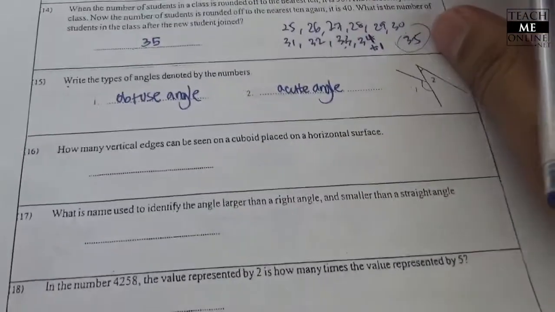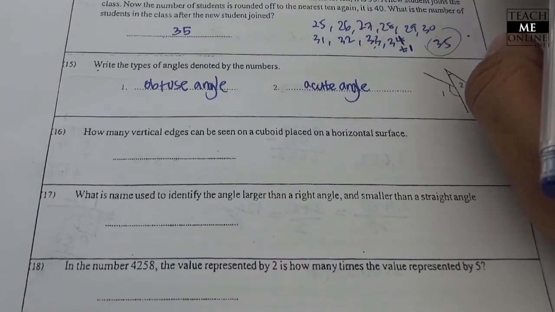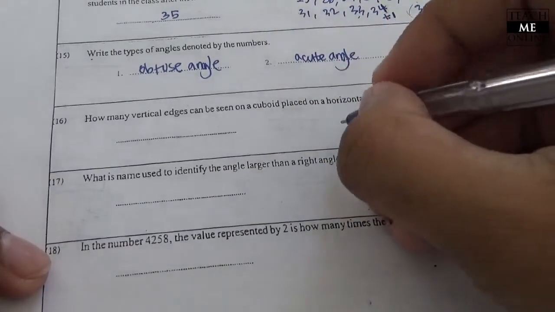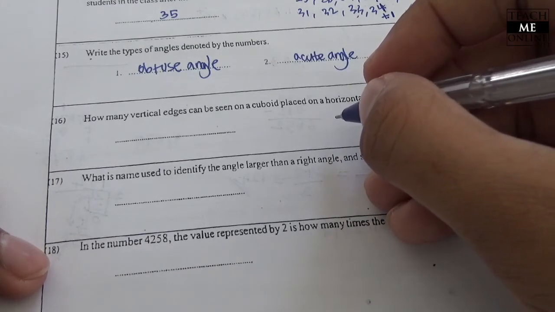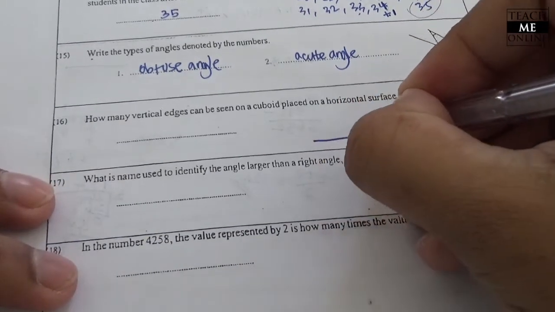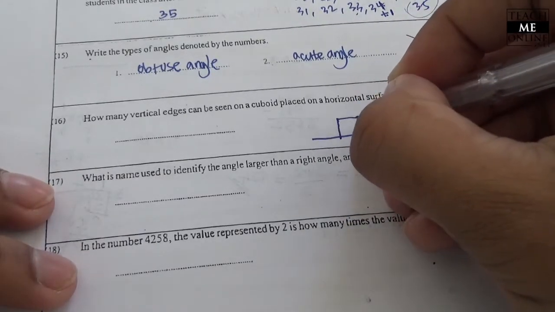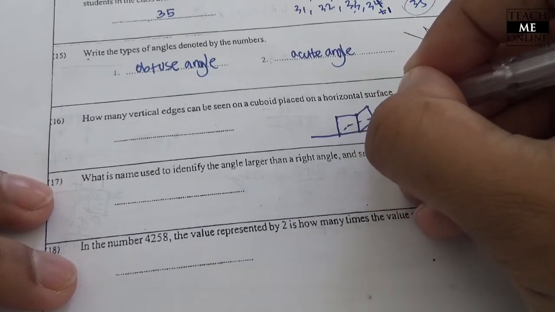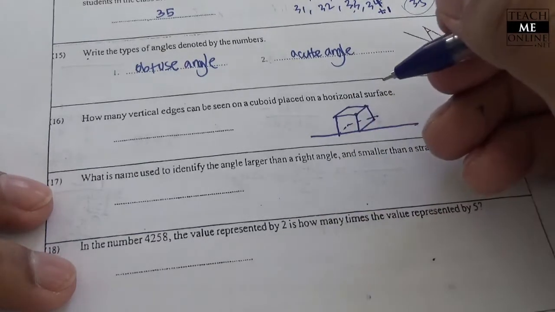Okay. Question number 16. How many vertical edges can be seen on a cuboid placed on a horizontal surface? Right. So we can draw a horizontal surface, and draw a cuboid.